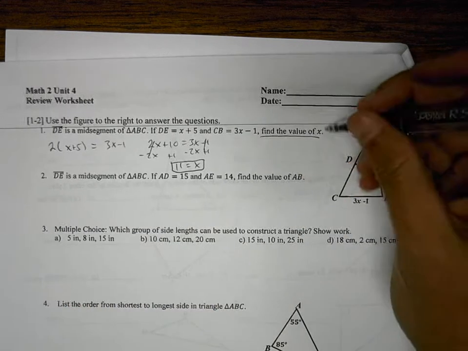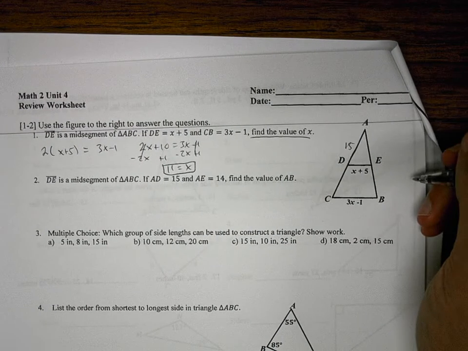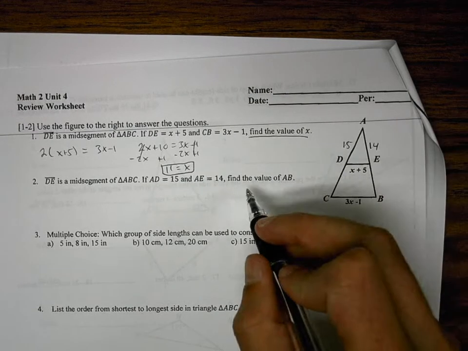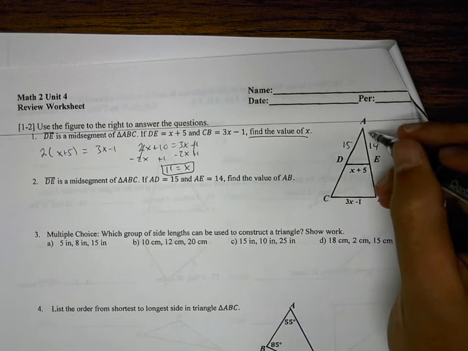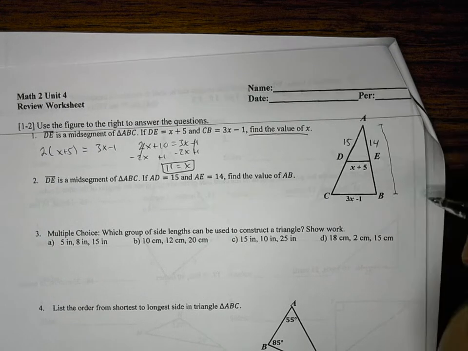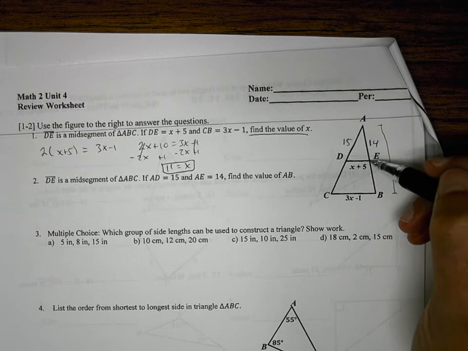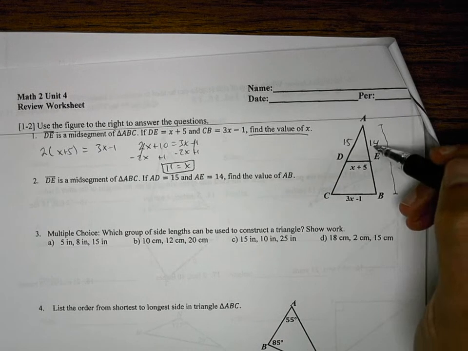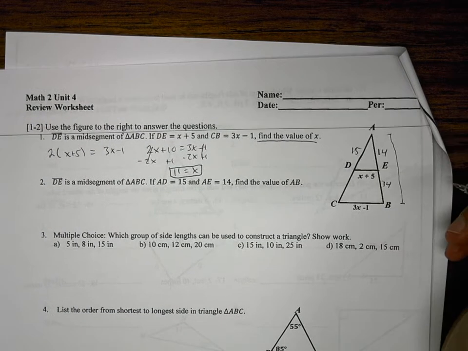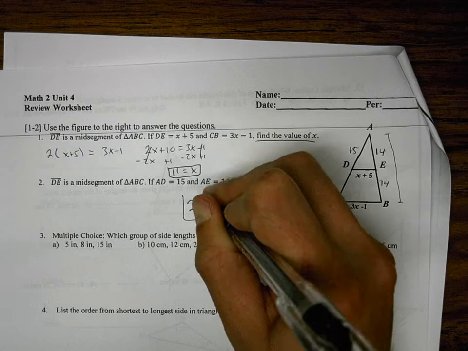If AD is 15, so AD is 15, and AE is 14. Find the value of AB. So AB is the distance all the way from A down the side of this triangle to B. So it says DE is a midsegment, which means E is a midpoint. So if that's 14, this is also 14, and the entire thing is 14 plus 14 for 28.